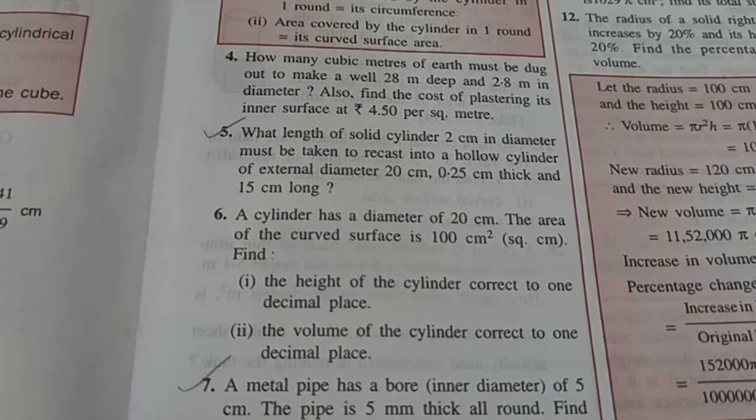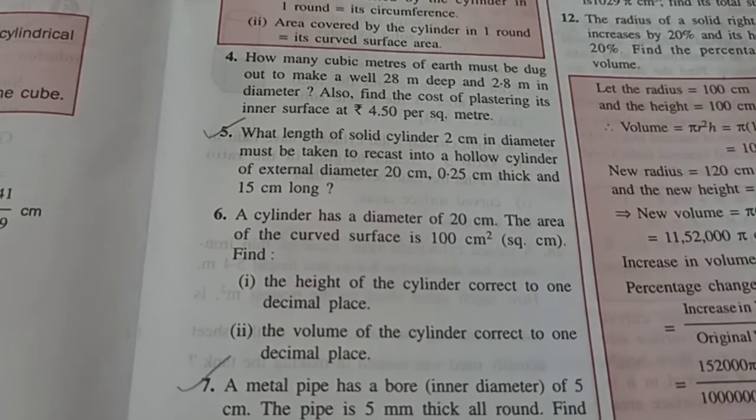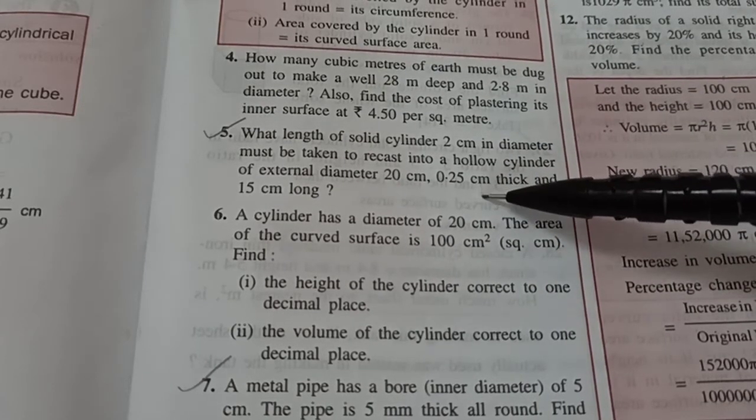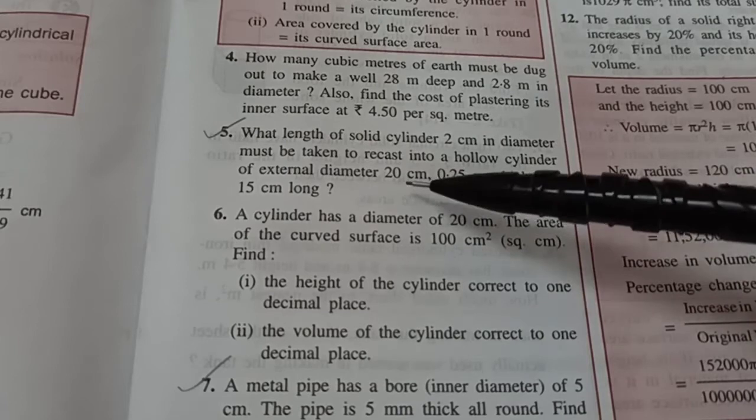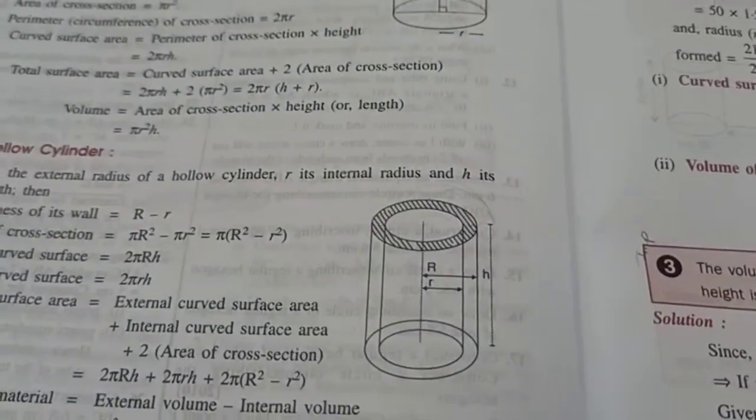Now the fifth question. What length of a solid cylinder, 2 centimeters in diameter, 2 centimeters means radius is 1 centimeter, and solid cylinder, must be taken to recast it, that means melt it and create a new cylinder out of it, into a hollow cylinder, and now the diameter is 20 centimeters external diameter, and it is 0.25 centimeters thick and 15 centimeters long. So the hollow cylinder looks like this.